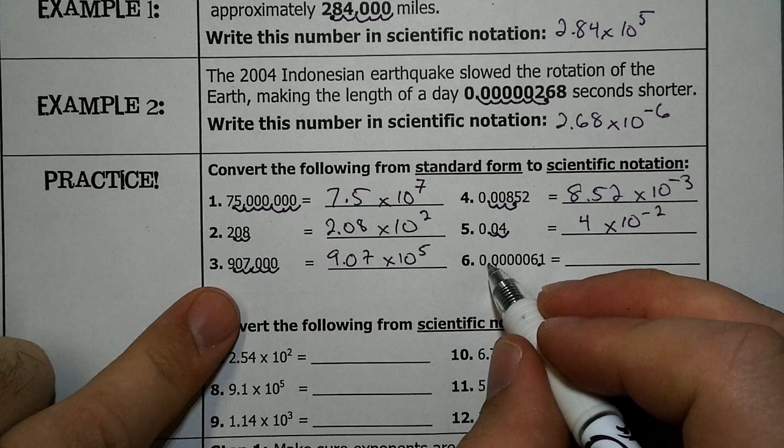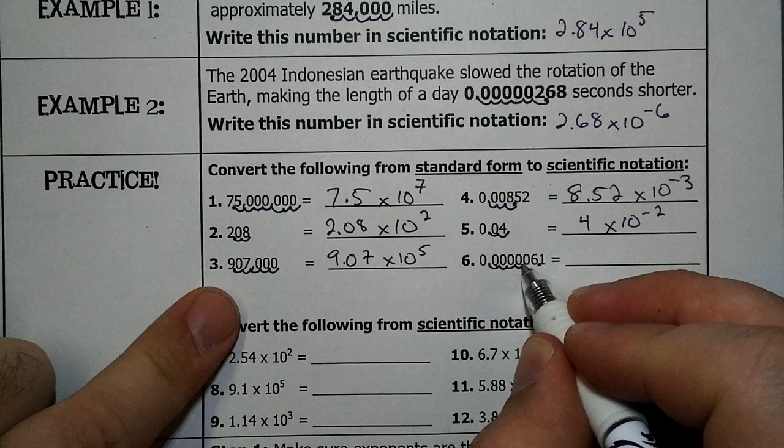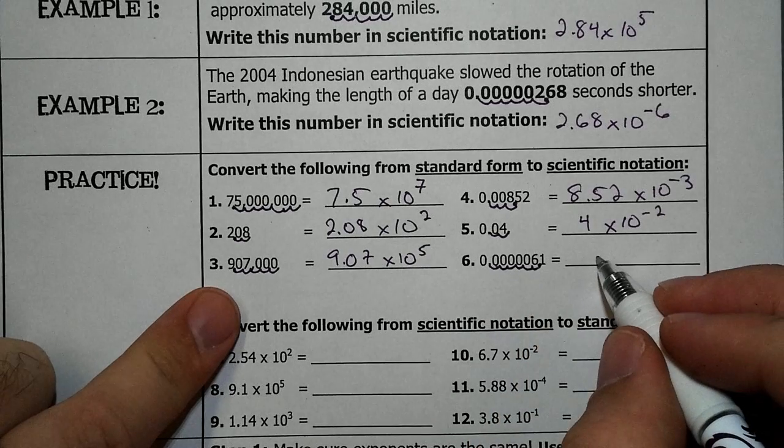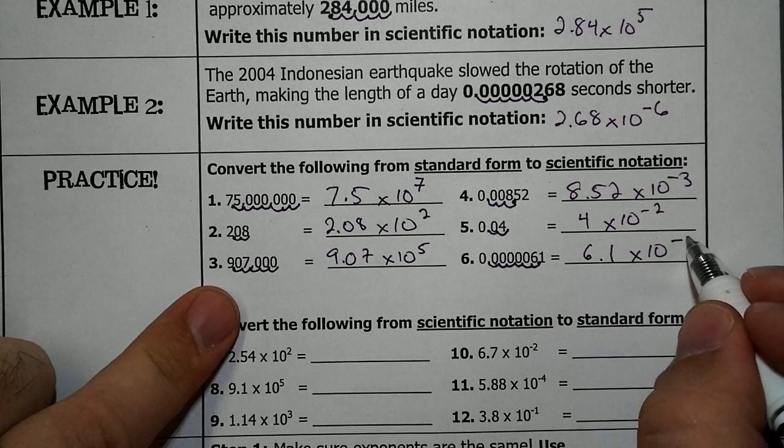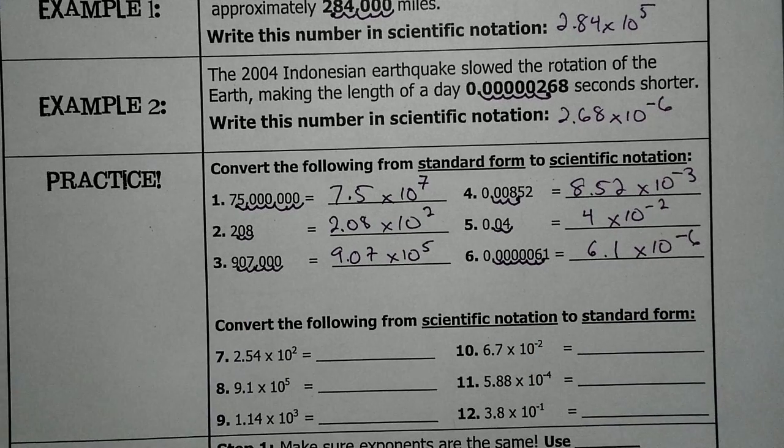6.1 is between 1 and 10. 1, 2, 3, 4, 5, 6 spaces. And since it's smaller than 1, it's negative 6. I'm going to stop the video here. We'll continue on the next video.